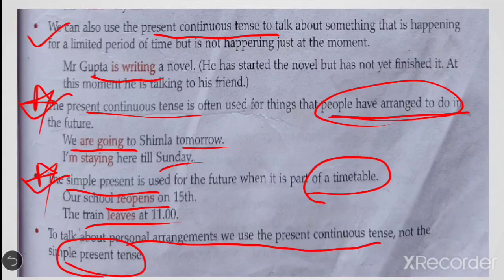Another use of simple present is for things which stay the same for a long time. My uncle lives in Canada. It's an action for a long time, so for that we can use simple present. And the fourth use of simple present is for a future action which is part of a timetable. That time we have to use simple present tense.